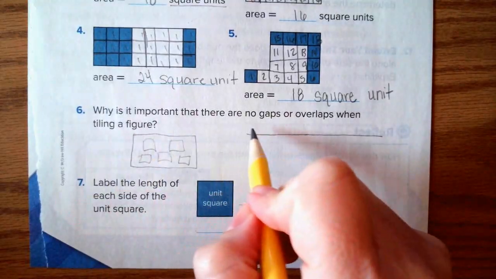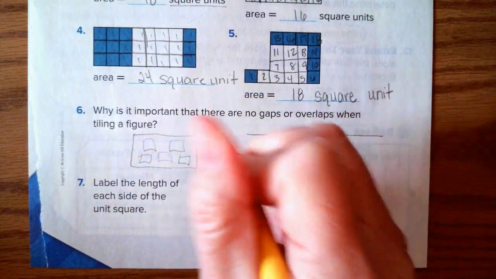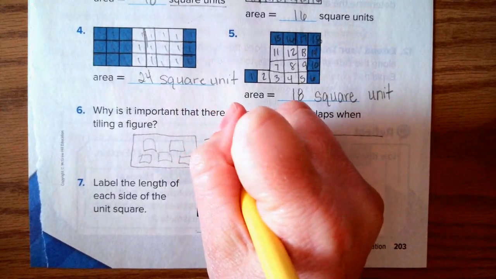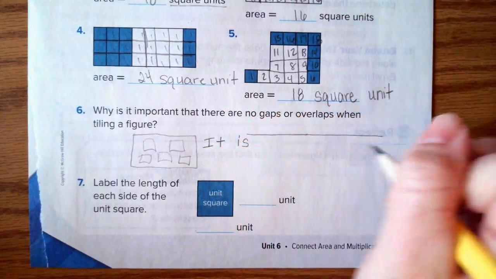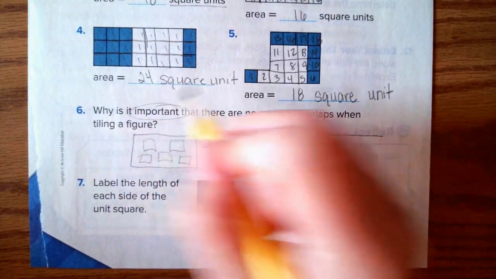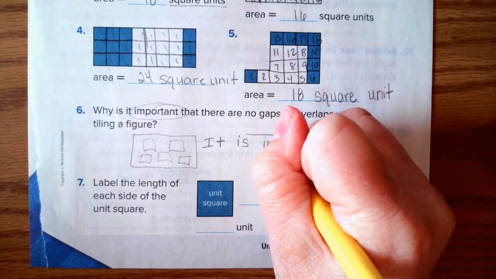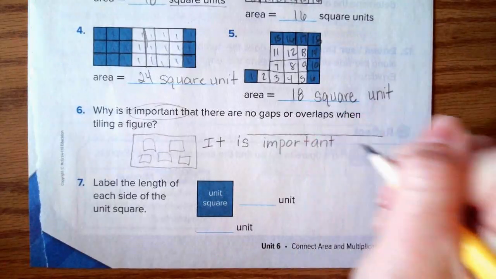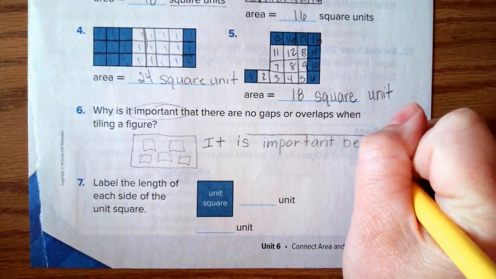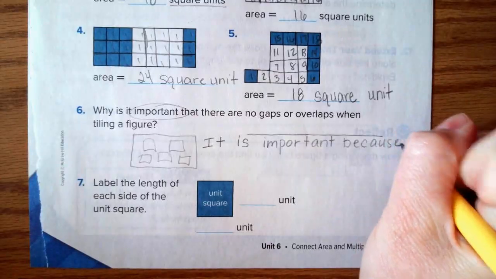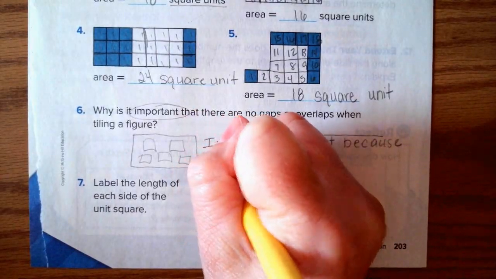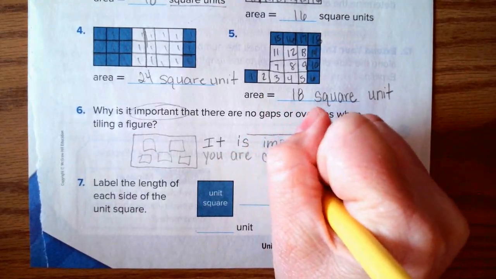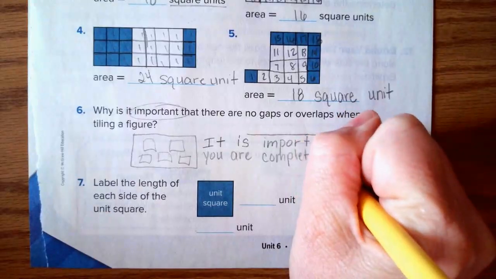So, why is it important that there are no gaps or overlaps in tiling a figure? It is important, and I'm using the word important right there, because you are completing a measurement.